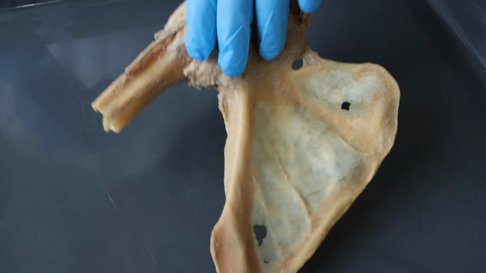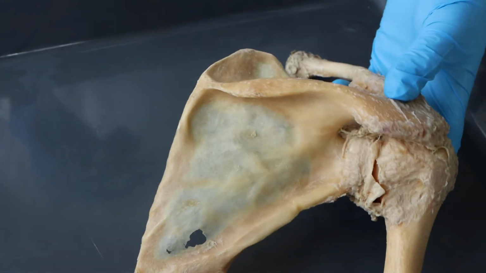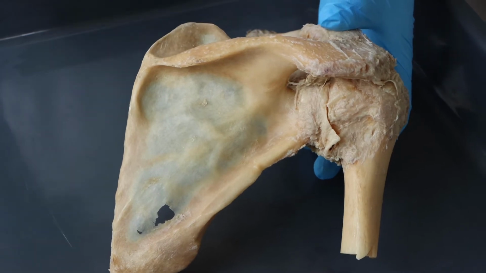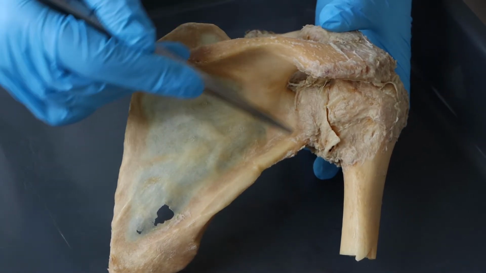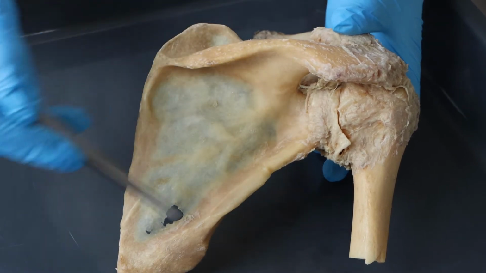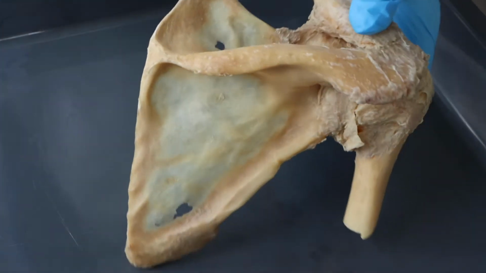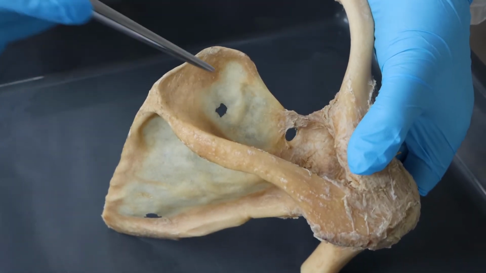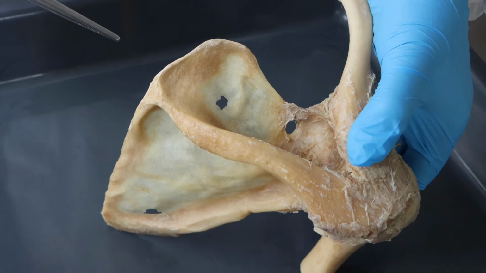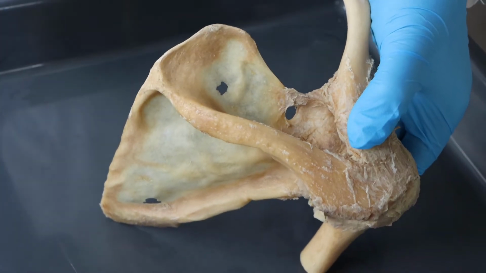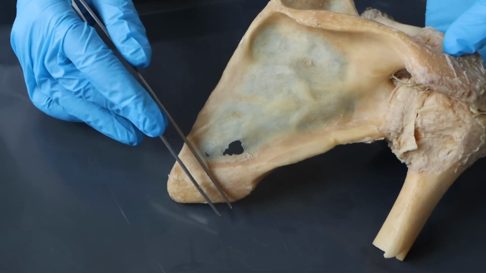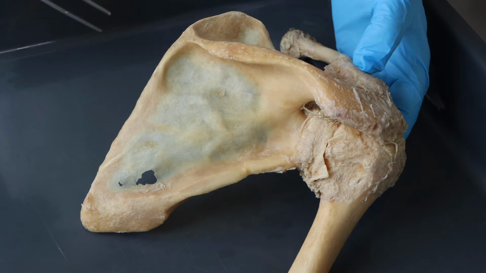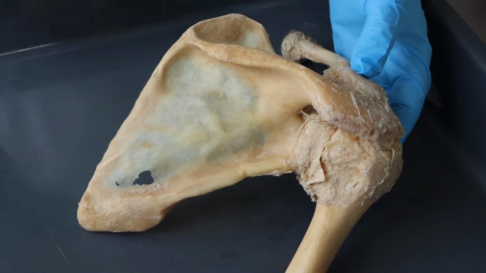The posterior group, which is divided by the tendon of the long head of the biceps brachii, are infraspinatus muscle, which is located in the infraspinous fossa, supraspinatus muscle, which is located in the supraspinous fossa, and teres minor. These three muscles are the posterior group of the rotator cuff, and they do the external rotation.